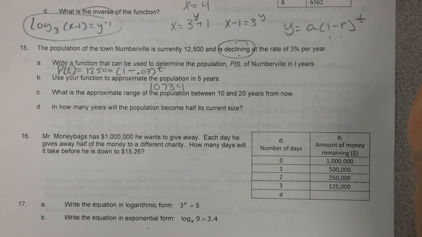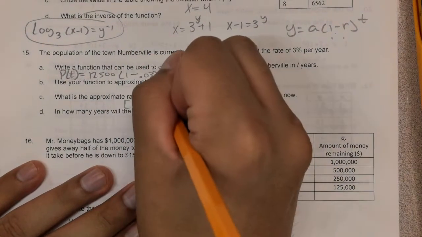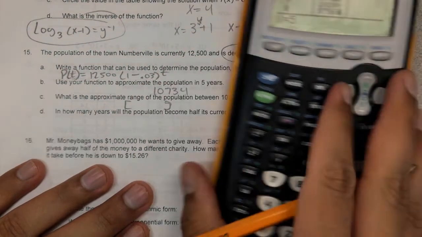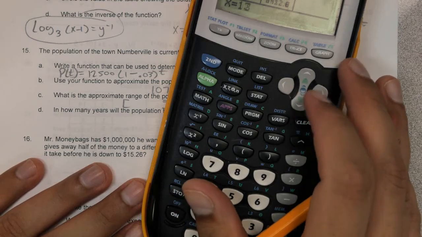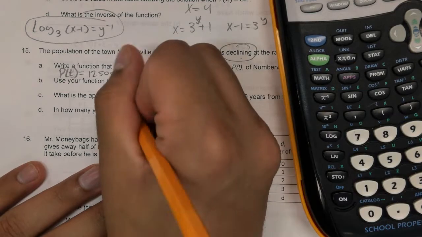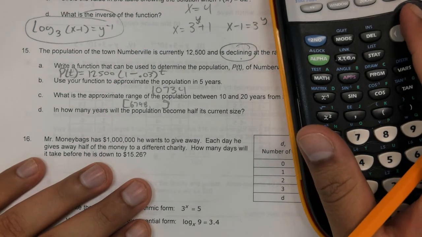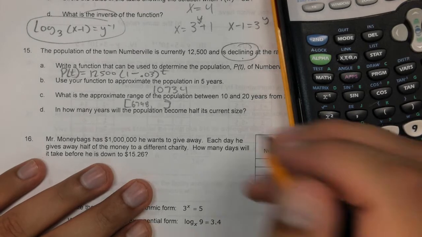Right, and then what is the approximate range of the population between 10 and 20 years from now? Remember, write these in numeric order. Since it's declining, I'm going to put the population for 20 years first. It's 6798. And then in 10 years, 9218.